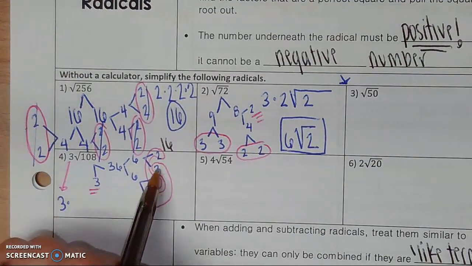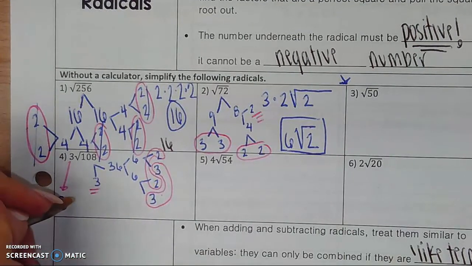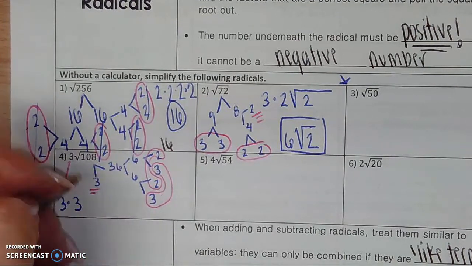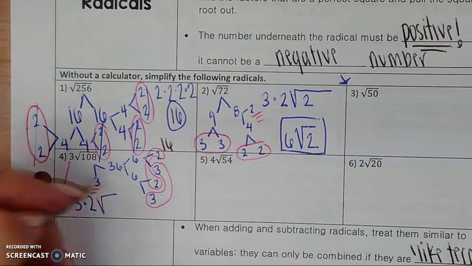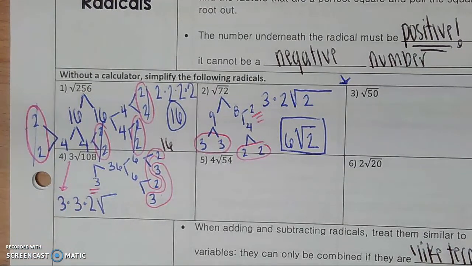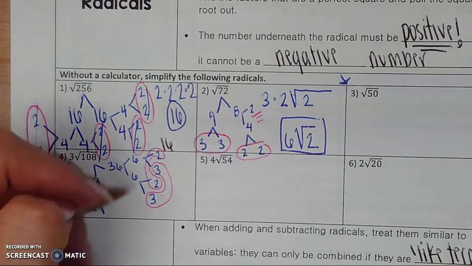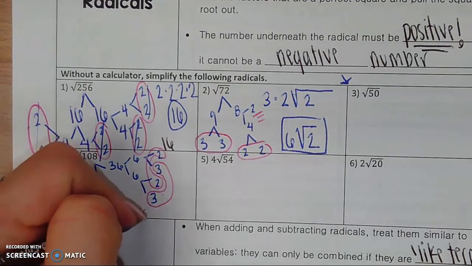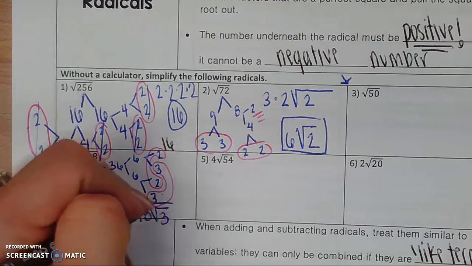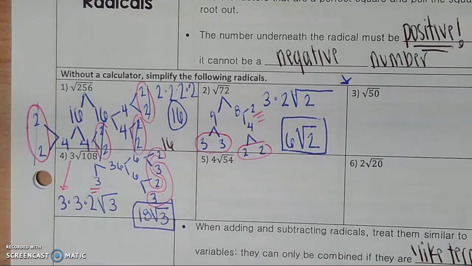And then I have my pair of 3's that gets to come out of the radical house, and my pair of 2's that gets to come out of the radical house. And this poor little 3 that was a loner has to stay in. Then we just multiply them across. 3 times 3 is 9, times 2 is 18. So 18 rad 3 would be your answer.